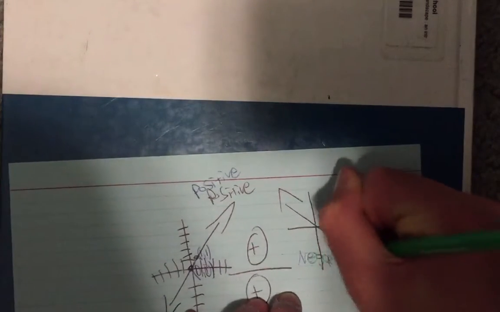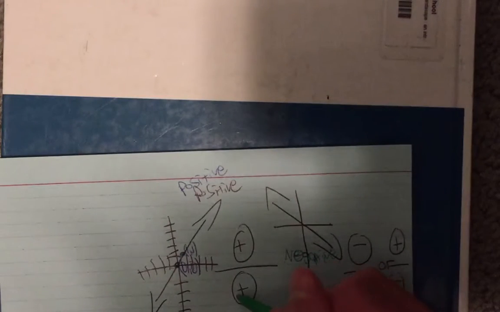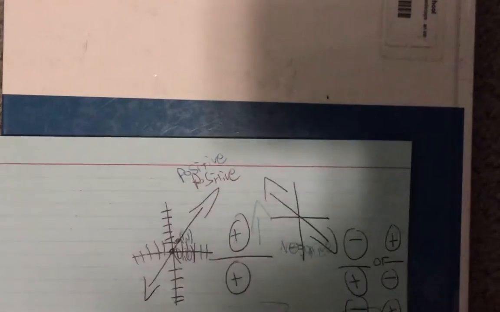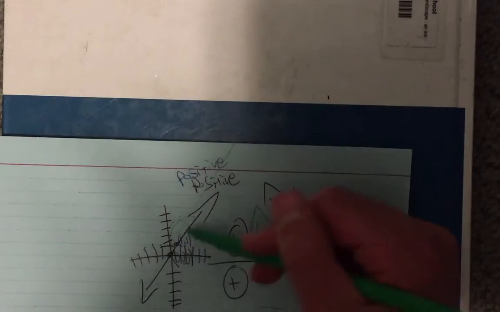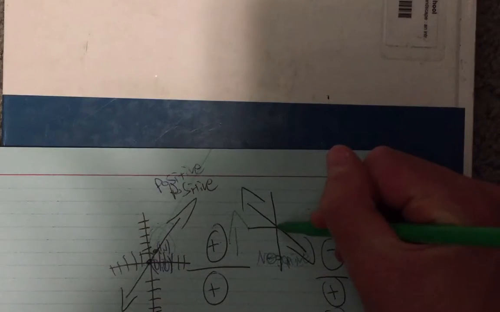Alright, so this looks like a positive because it's going upwards towards the right, because remember we said this means over to the right, and right is positive, and up is positive. So this quadrant is positive. We'll go over the quadrants in subsequent videos. Since this quadrant is positive and it's going up toward it, that means that it's a positive slope and a positive line. And this one's a negative slope with a negative line.